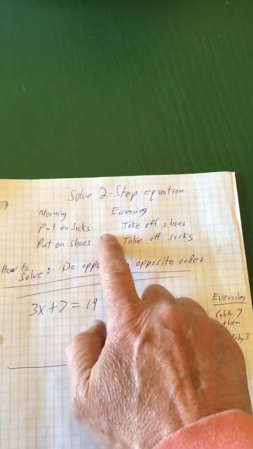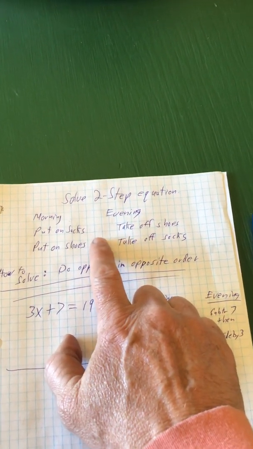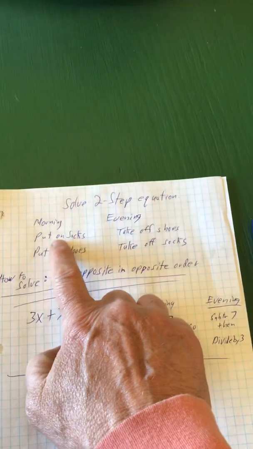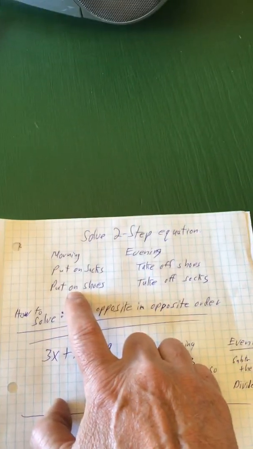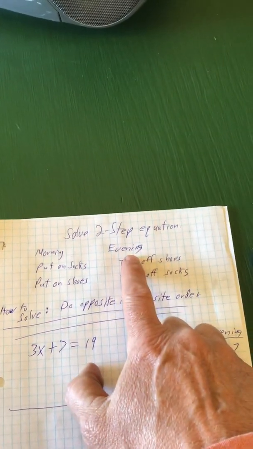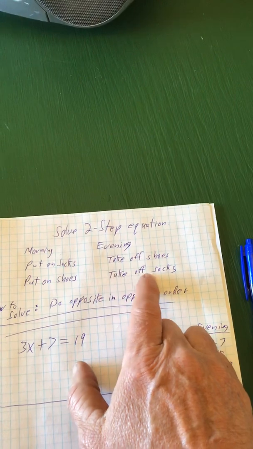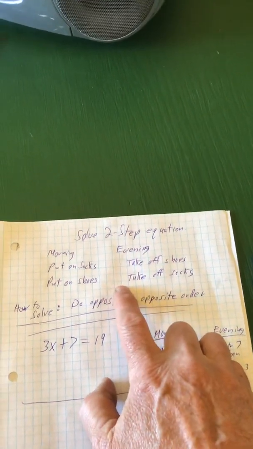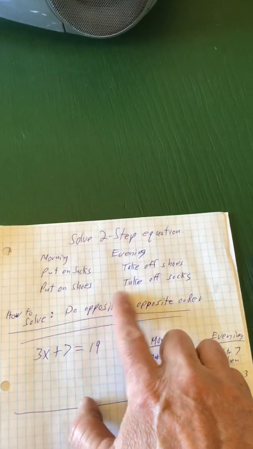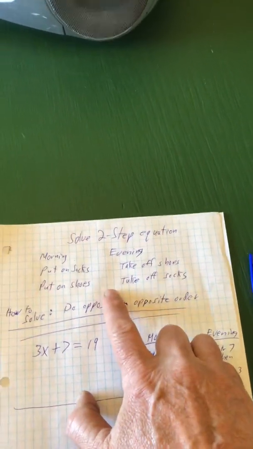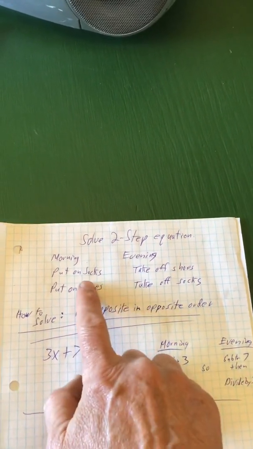The best analogy I can give you is just like putting on your socks and shoes in the morning and evening. So in the morning you put on your socks and then you put on your shoes, shockingly. In the evening, guess what? You take off your shoes first and then you take off your socks. That's a big fat duh. And solving, I hope, can get to a place where it's just like that. It's just so easy. It's the same thing because you end up doing the opposite in the opposite order.